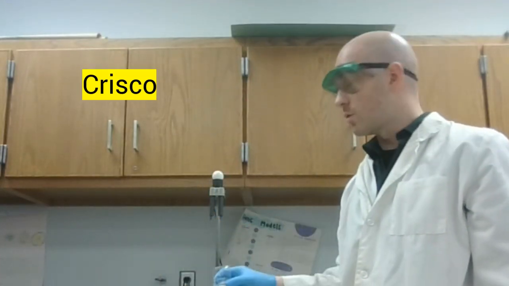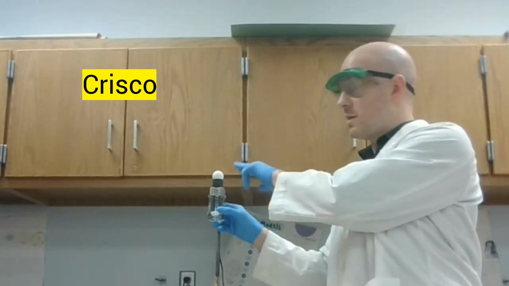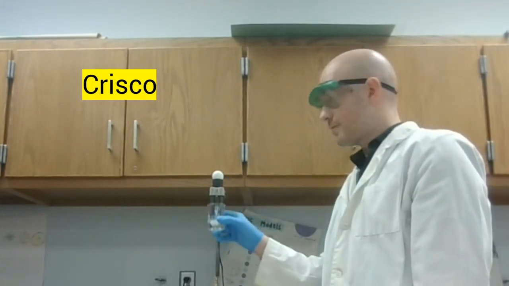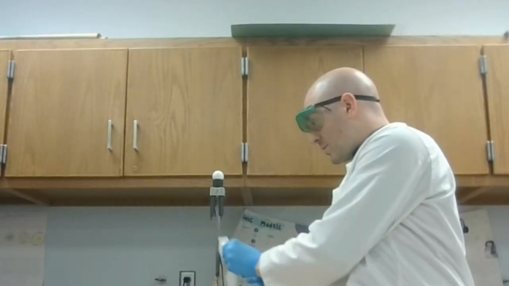Now the next sample is Crisco. Let's see if Crisco is conductive. Crisco is not conductive. That light did not go off. Once again, prep this for the next sample.